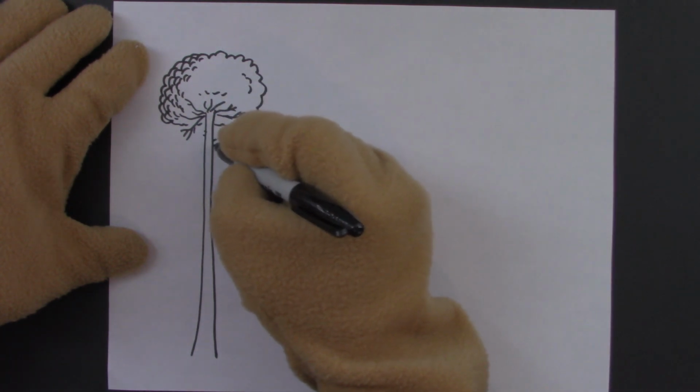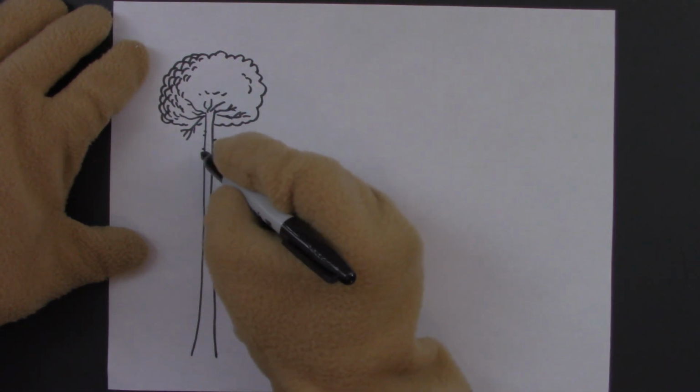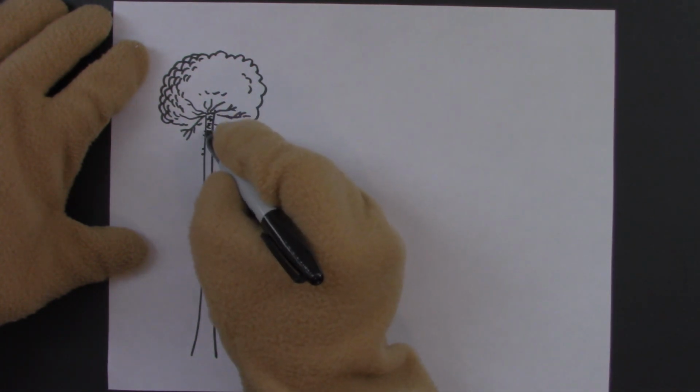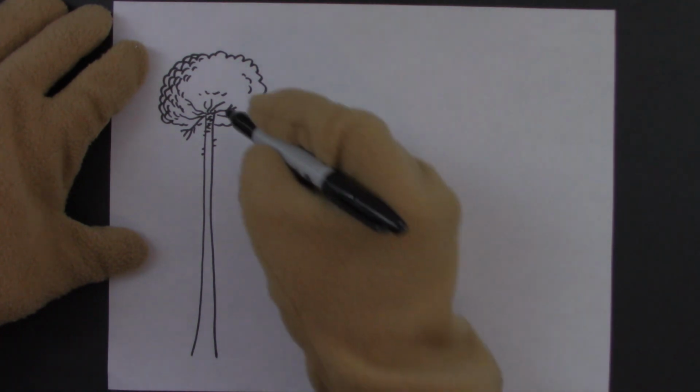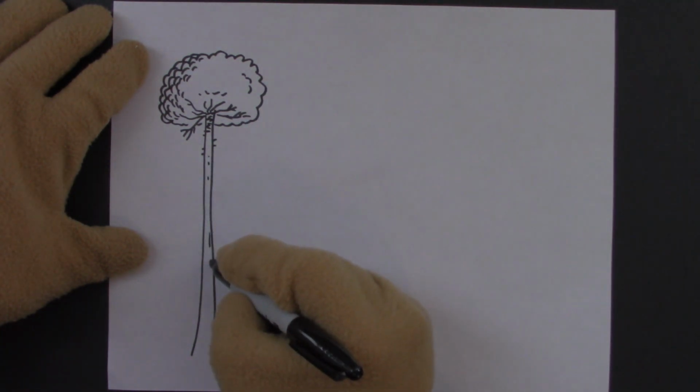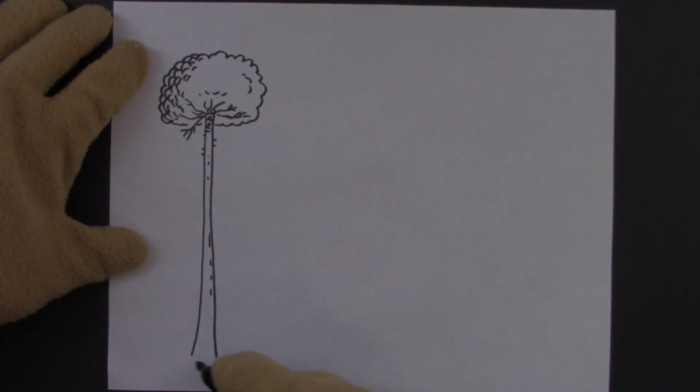and some short little broken off branches and some dashes there underneath. We can add some little doodads and lines going down the side. And we'll put some ground at the bottom.